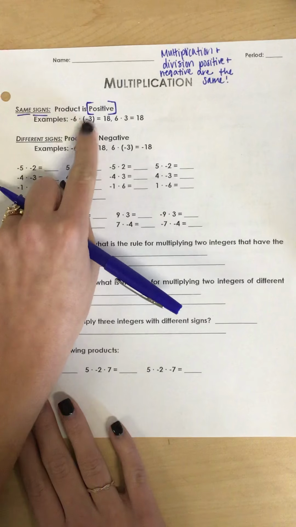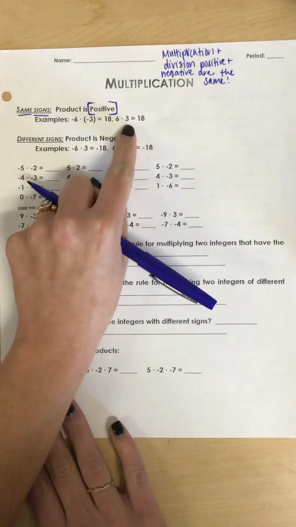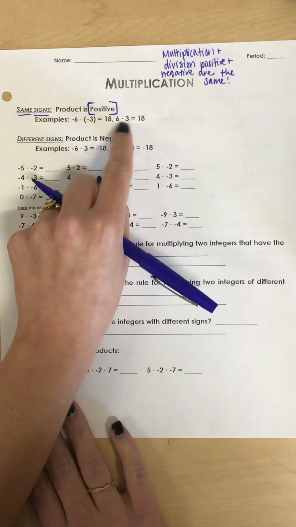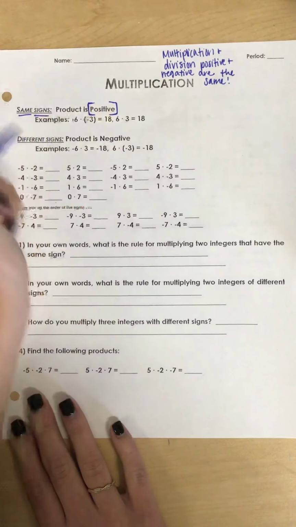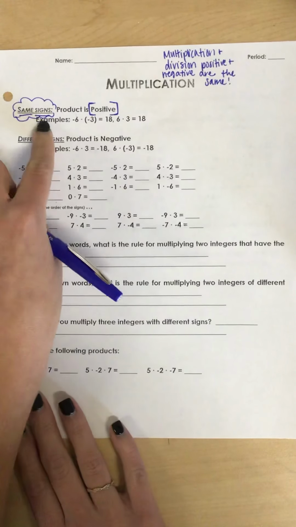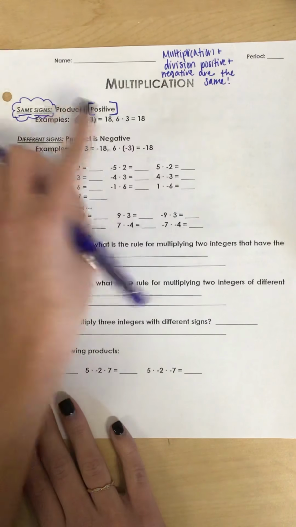A negative times a negative equals a positive. The same thing like normal, what you guys would call regular math. If you had two positives, your answer is positive. So this is when you multiply or when you divide. The same signs, if they're both positive or if they're both negative, your answer is going to be positive.